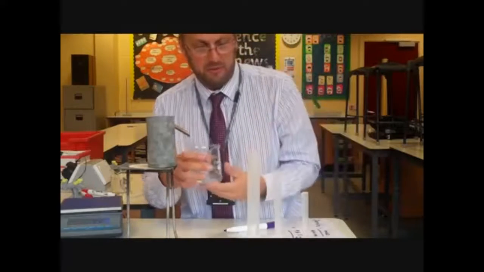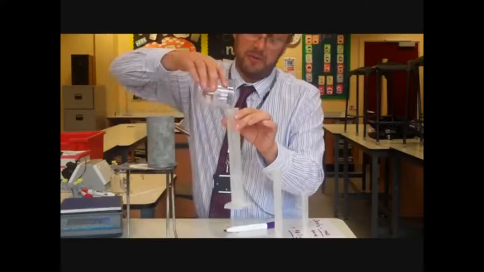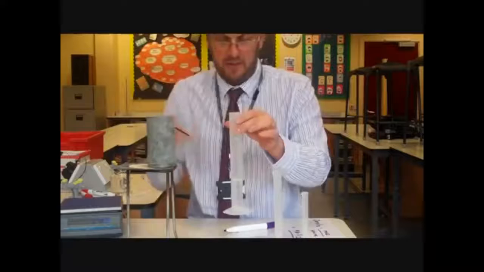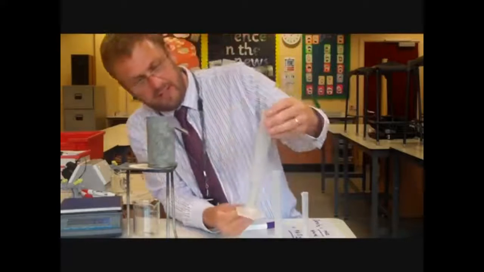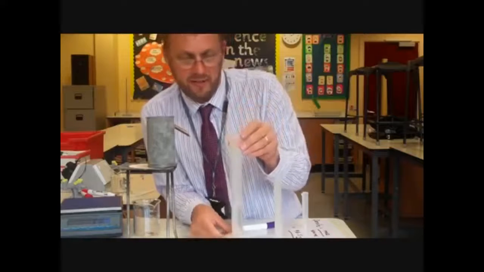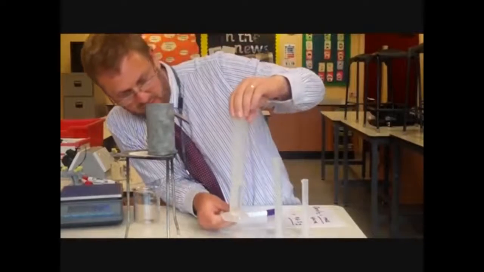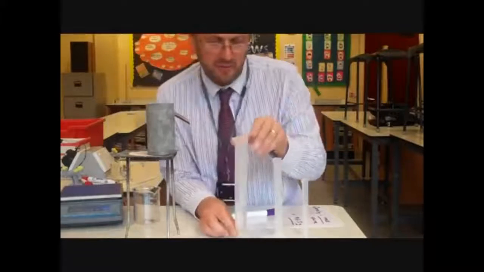So I've got some measuring cylinders, and this is where, if you've got a choice of measuring cylinders, we'll use the big measuring cylinder first. So if I pour the water in, okay, and we'll take a reading off there. This is about, I can see it's 35 centimetres cubed. Let me just check and then you can have a look. Yeah, it's about 35 centimetres cubed.